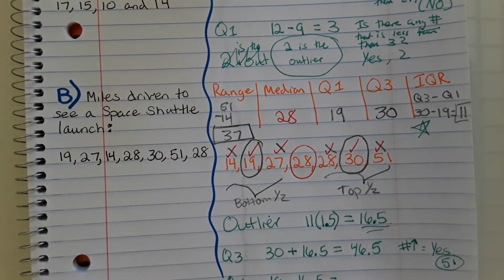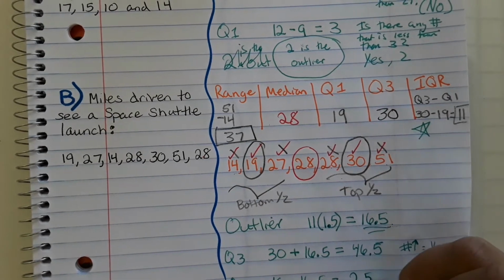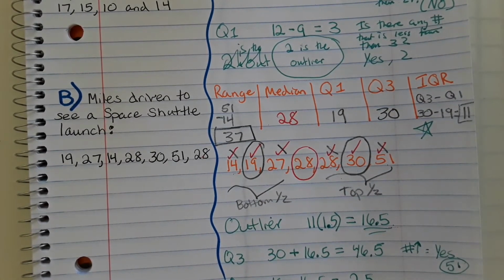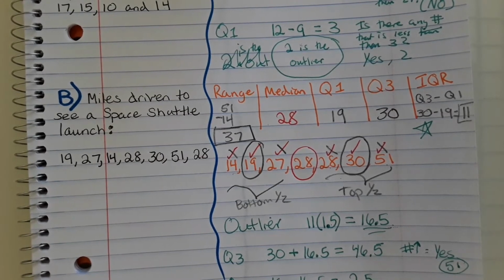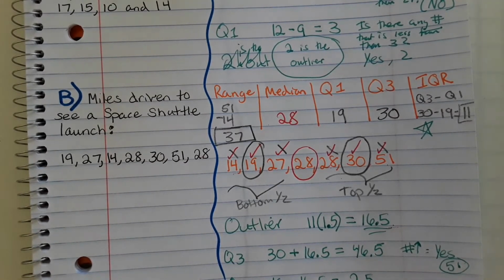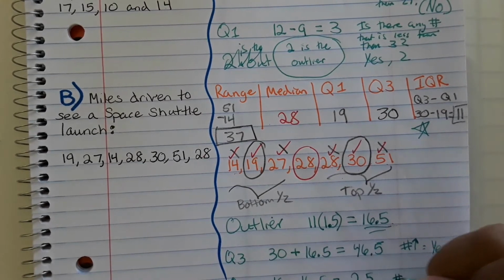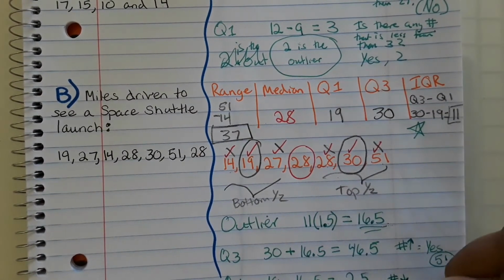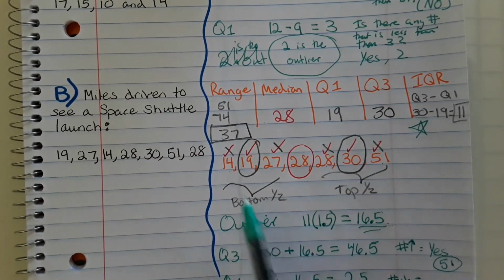All right. When we subtract, we get 2 and 5/10. And then we're looking for, in this case, do we have a number that is smaller than that? Is there a number that's smaller than that in our set?